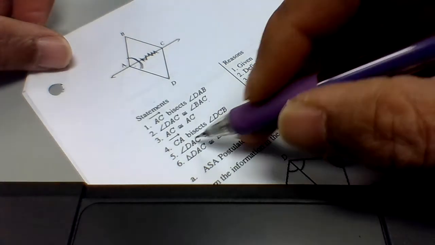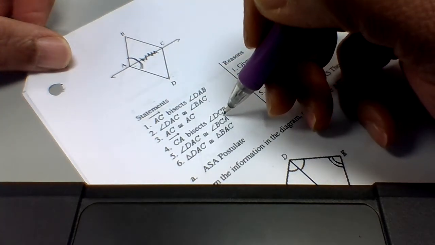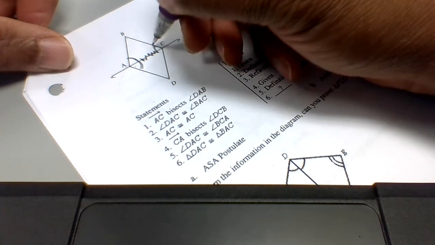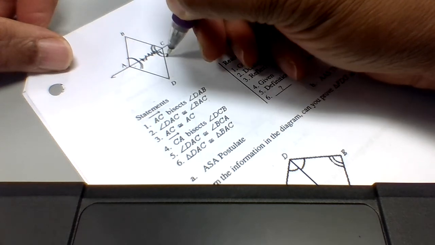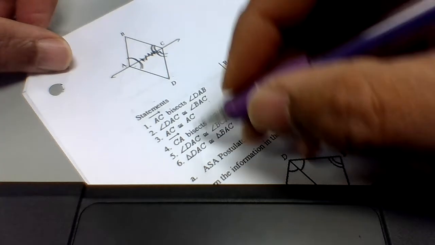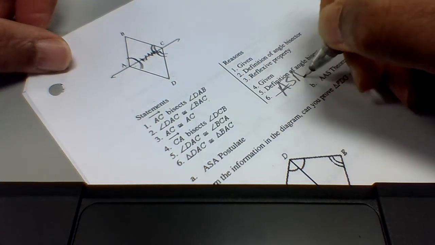And then we come back again, CA cuts angle DCB, so this one over here. So that's going to make these 2 angles equal, again, by definition of a bisector. So I have an angle, a side, and an angle. Angle, side, angle.